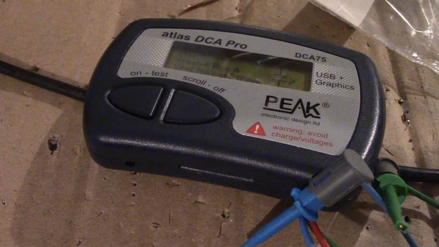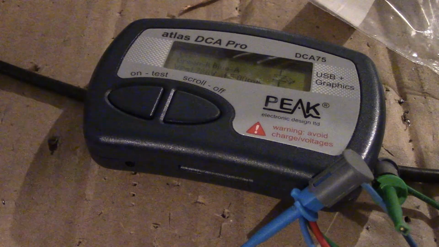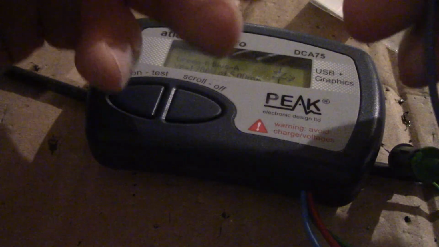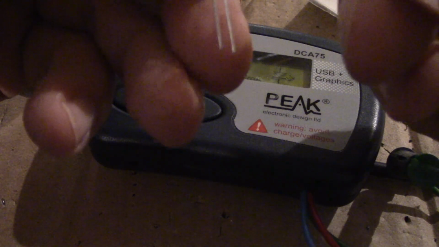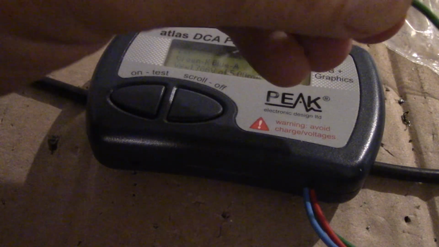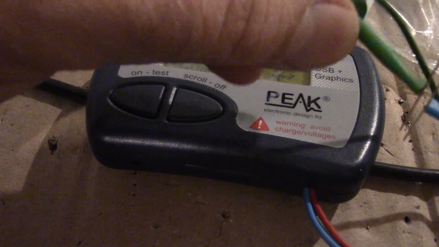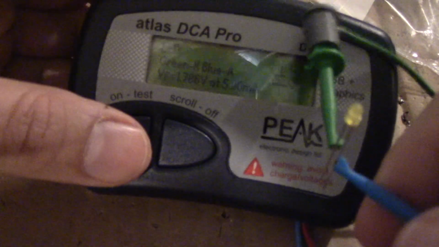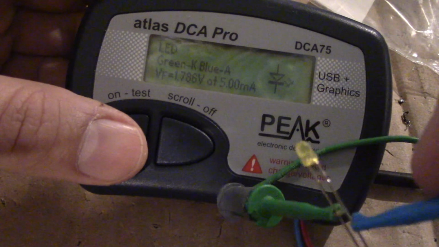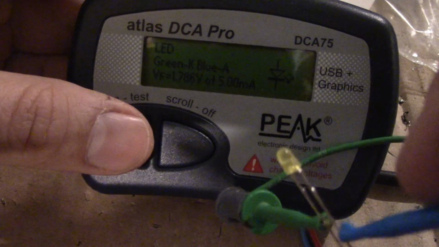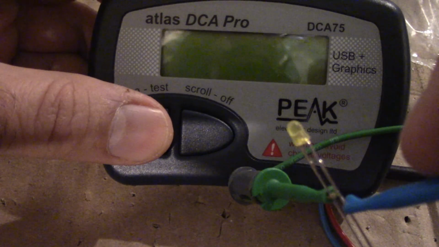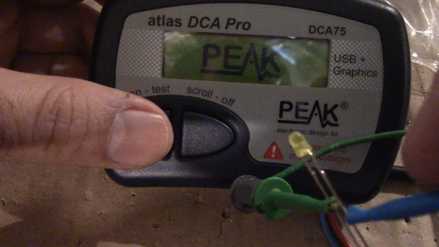Now let's look at the yellow LED, and we'll hook this up. Okay, and you just see the glow from the ambient light here. I'll press the button, and you can see it blinking.